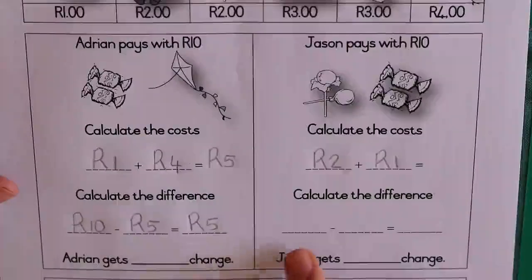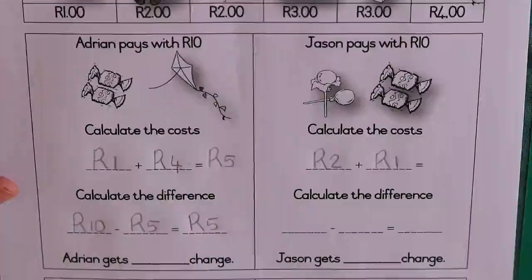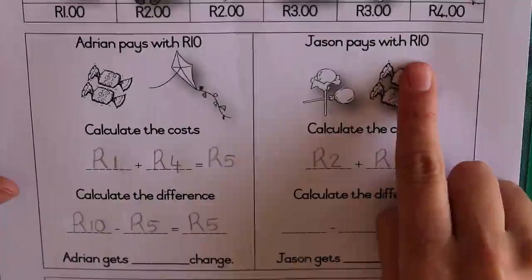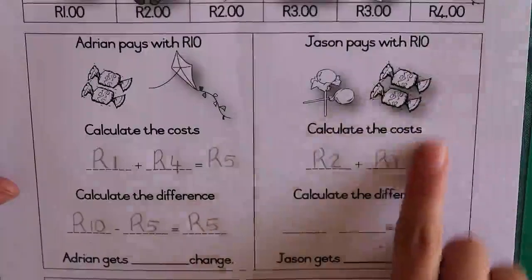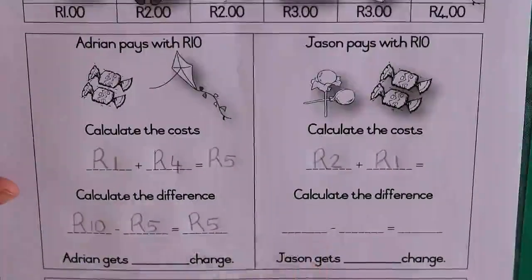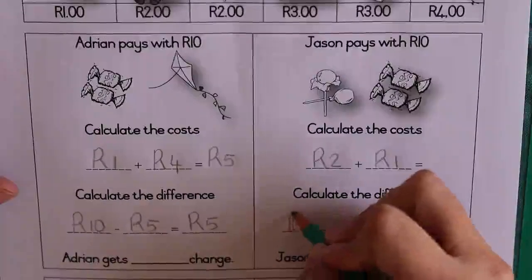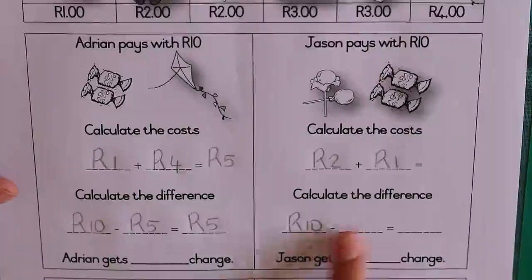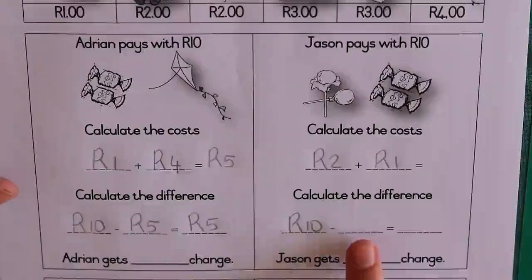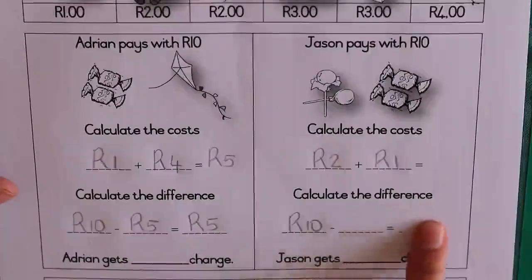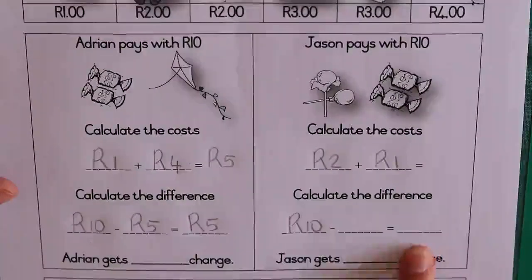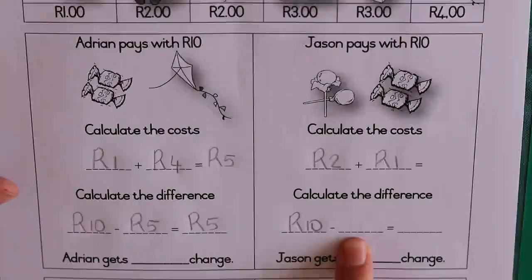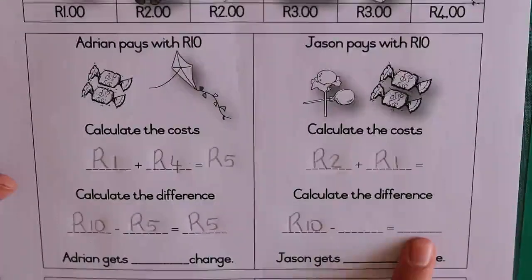Then on your next line, we need to now calculate the difference again. We need to calculate the change. How much change will Jason get? Jason pays with 10 rand again. So what do we start with? We always start with the biggest one, which is the 10 rand. So in your new line, you're going to write 10 rand. And then you're going to minus the answer that you had here. You're going to minus it there. And that would give you the change. Then you work out that sum. You say 10 rand minus that number. Use your blocks or your fingers, whatever helps you to get the answer, and you write the answer there.